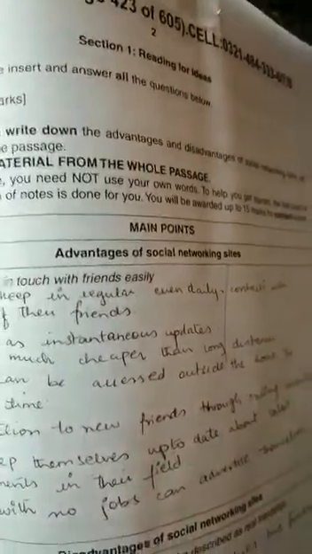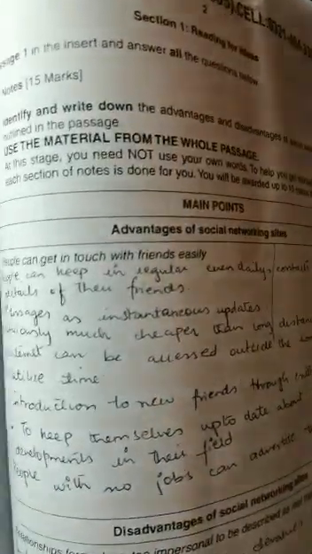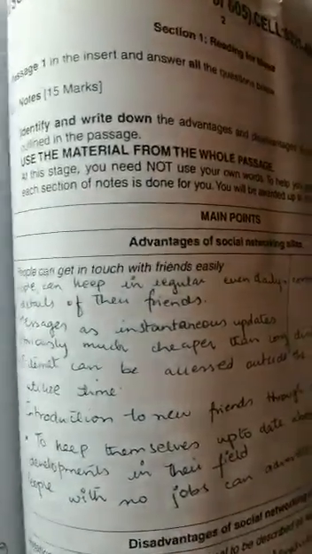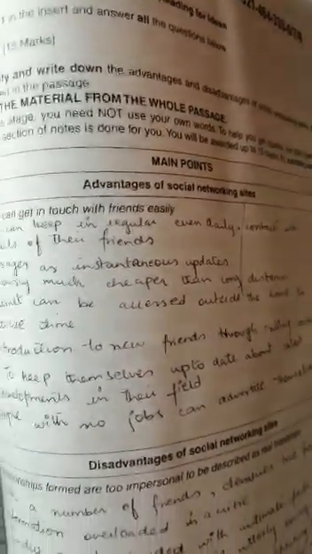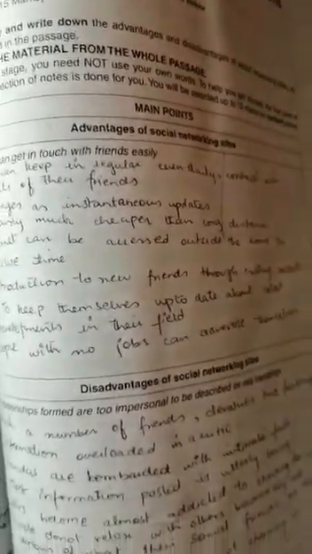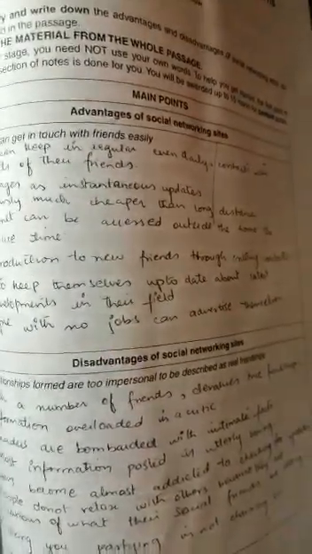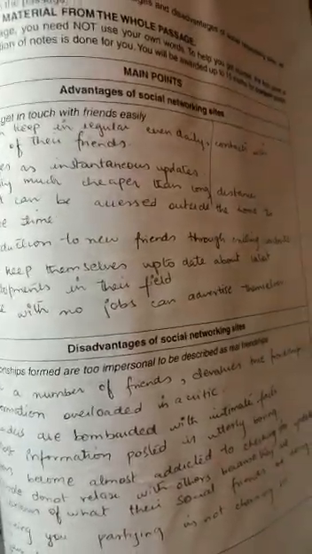Now, for reading for ideas, you will be reading the passage individually, and as the question says, you will be using the material from the whole passage. After you are done reading the passage, you will be extracting the content points under the two headings. The two headings given in the past paper along with the boxes are advantages of social networking sites and disadvantages of social networking sites.